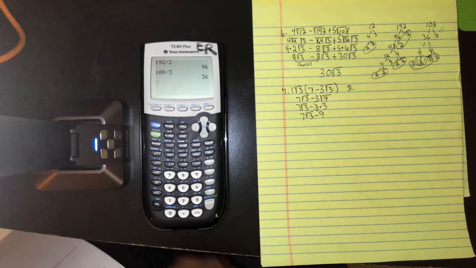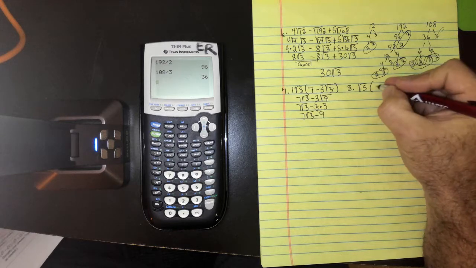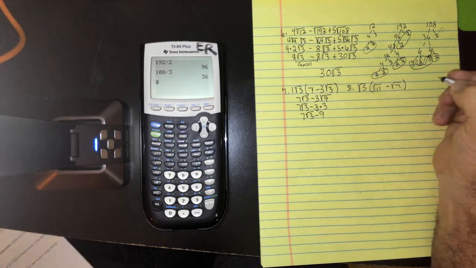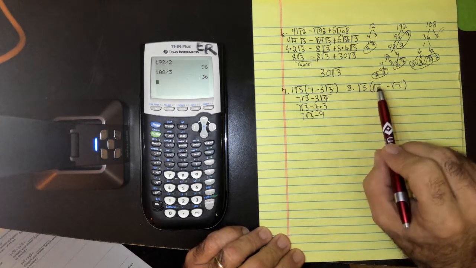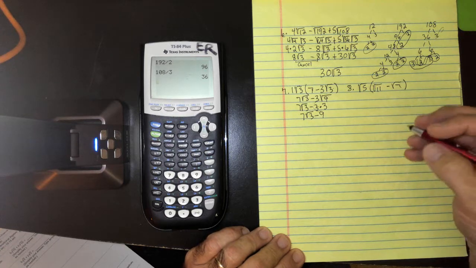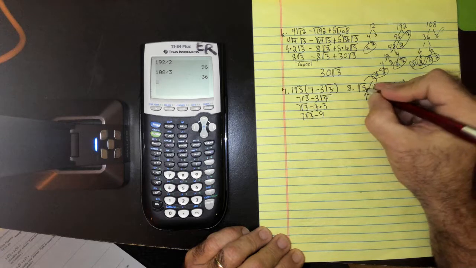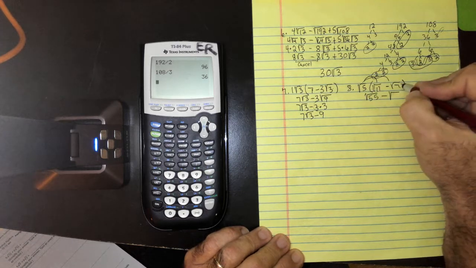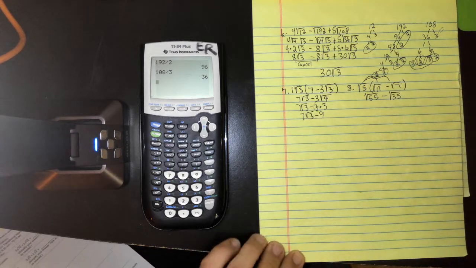Alright, number 8, similar to that, a square root of 5 times square root of 11 minus square root of 7. Now notice, everything on this is under radicals, so when I multiply, everything's going to be under that radical until I simplify. So a square root of 5 times square root of 11 is a square root of 5 times 11 is 55. And then it's minus square root of 5 times square root of 7 is the square root of 5 times 7 is 35.